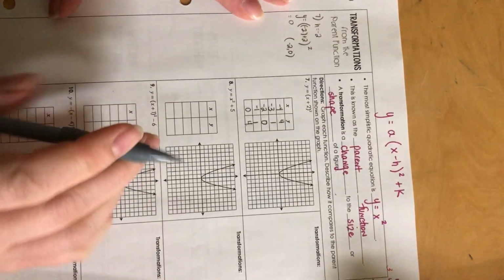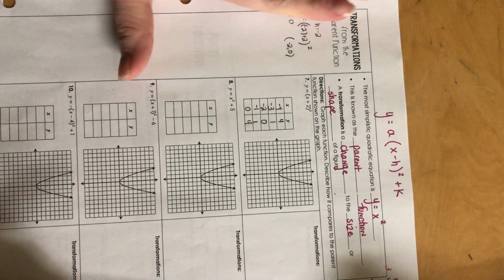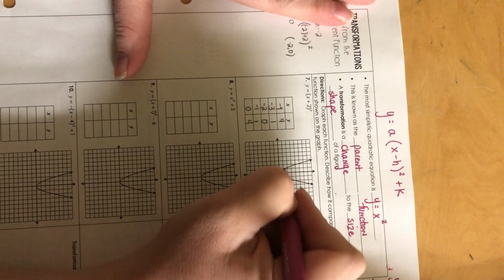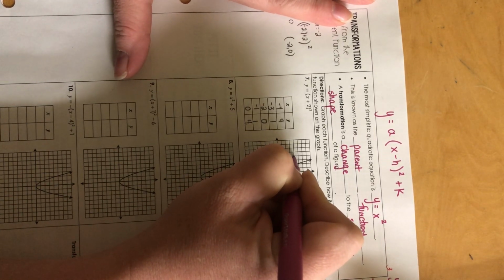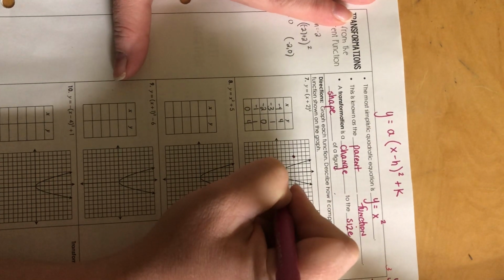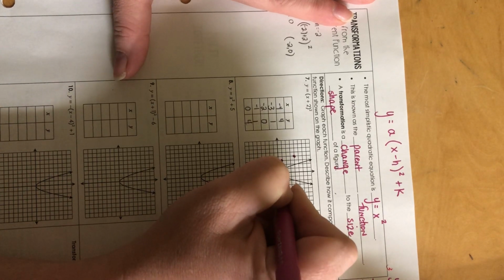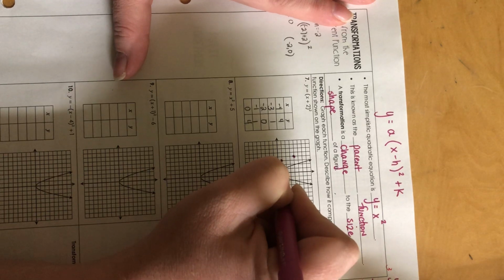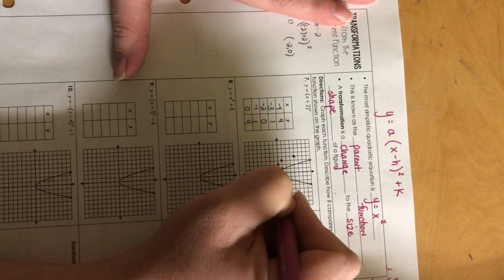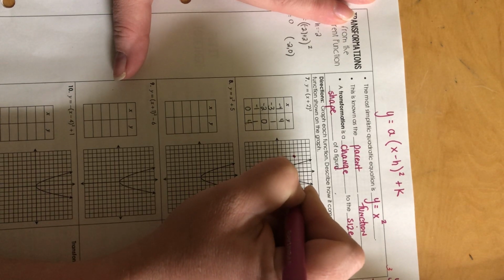All right, so this is what you're going to graph. Okay, so I'm going to do this in pink so it shows up a little more. All right, negative 4, 4. Negative 3, 1. Negative 2, 0. Negative 1, 1. And 0, 4. Okay.